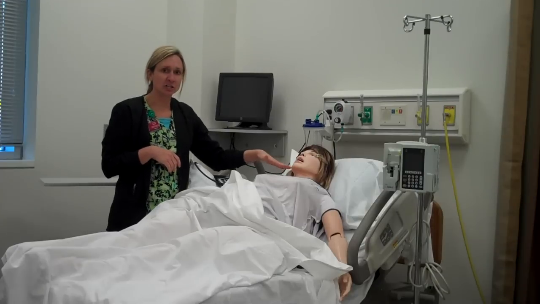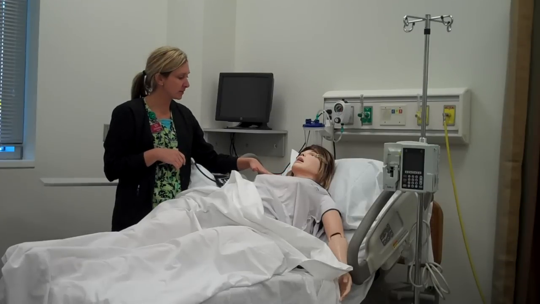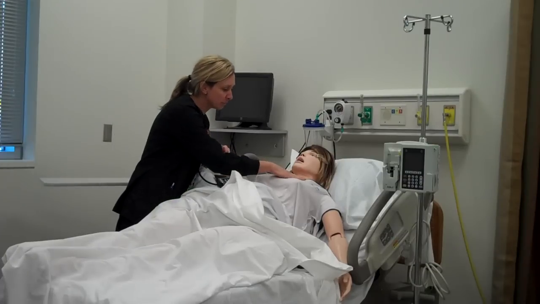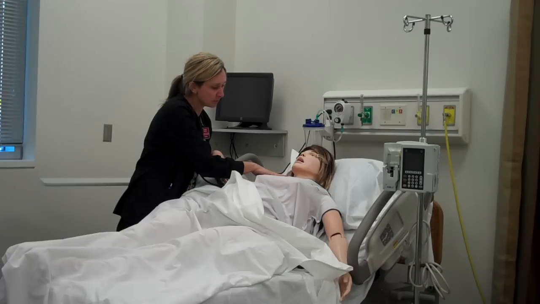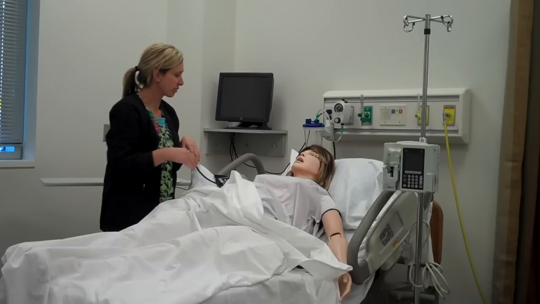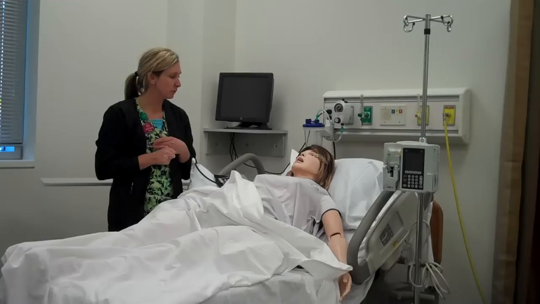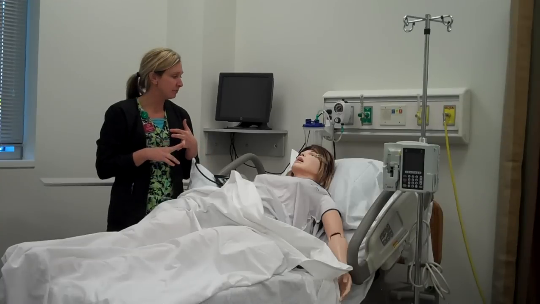I would listen to her lung sounds with my stethoscope to see if there's any pulmonary edema going on. If she's got any fluid overload going on, I'm going to hear some pulmonary edema. I'd also want to ask her questions. Not only am I assessing her level of consciousness, but I want to know if she's had any headaches, any visual disturbances, is she seeing any spots?